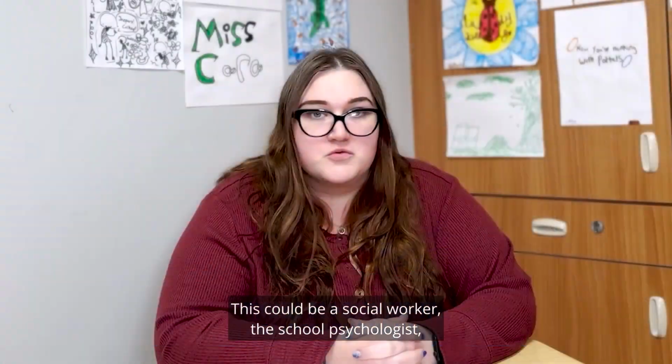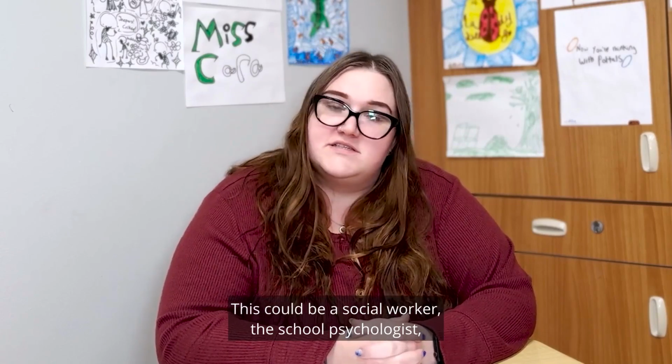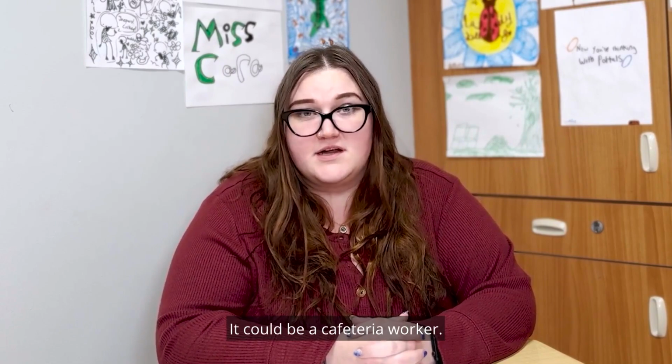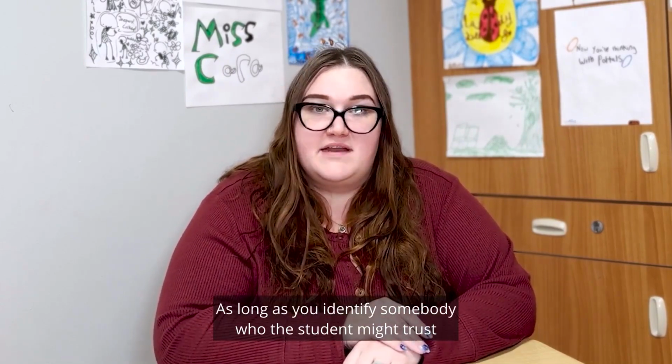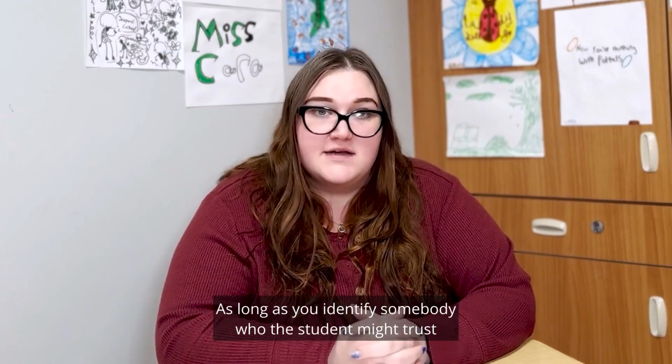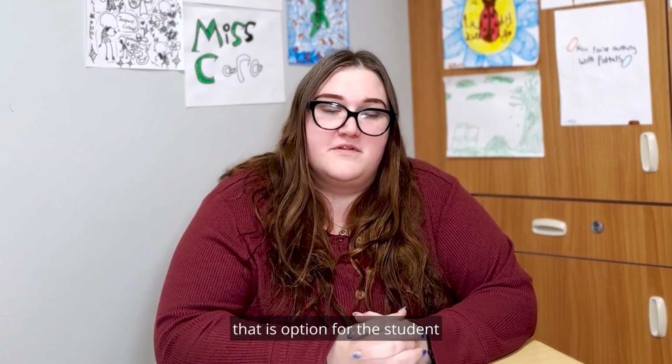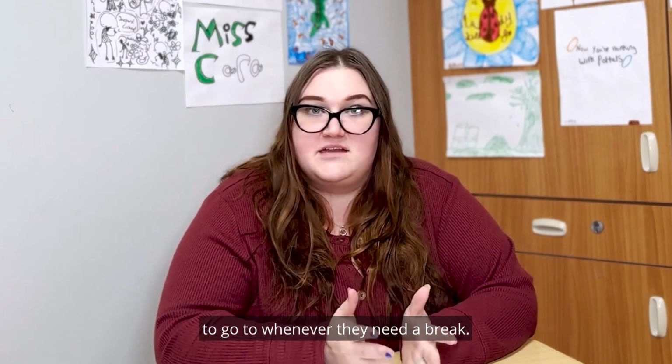Also, help the student identify a support person inside of the school building. This could be a social worker, the school psychologist, a guidance counselor, the principal. It could be a cafeteria worker. As long as you identify somebody who the student might trust and would be willing to talk to, that is an option for the student to go to whenever they need a break.